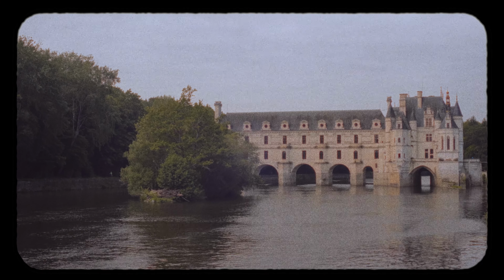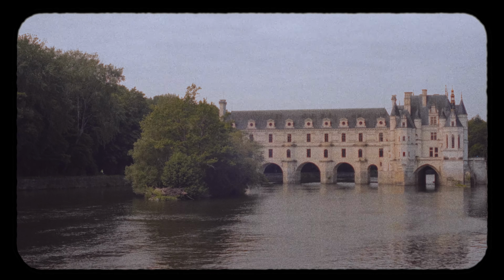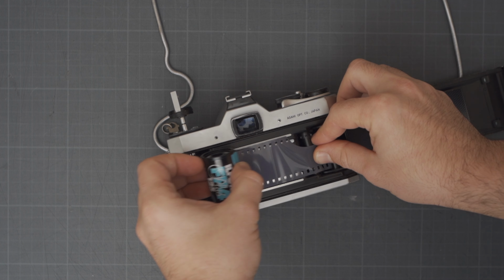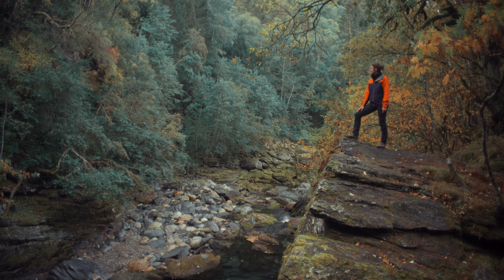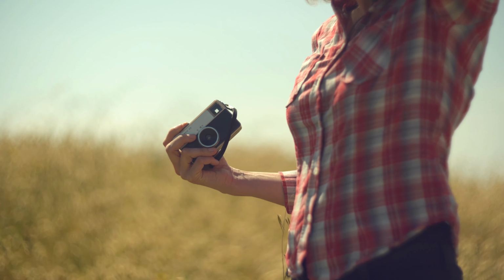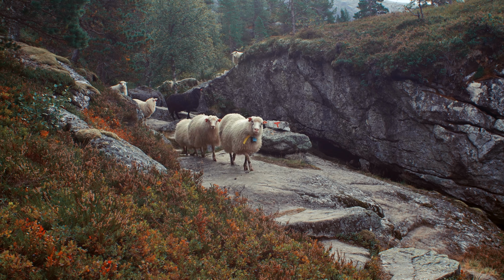In this video, I will share tools that will help you emulate the film look on digital footage. Manual focus vintage lenses were made to shoot film, and they will give you a soft, dreamy image with distinct bokeh. Consider using lenses that were popular during the era you want to replicate.